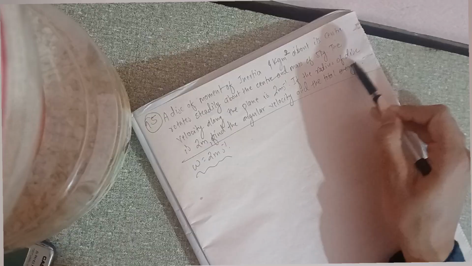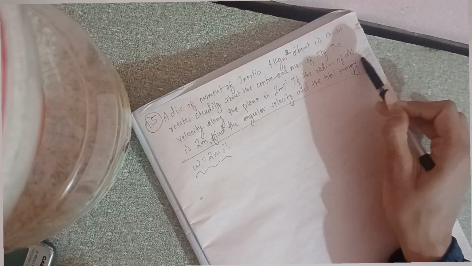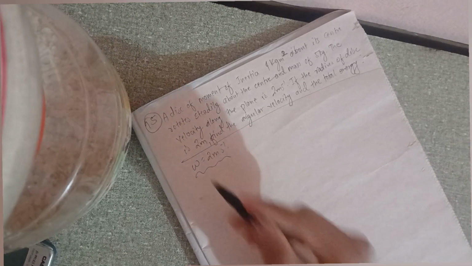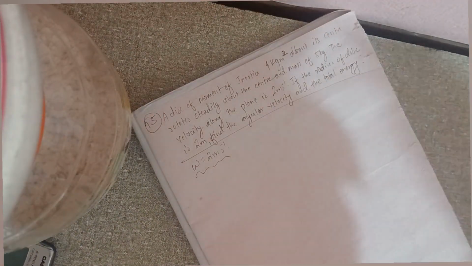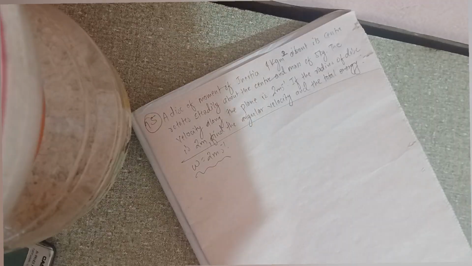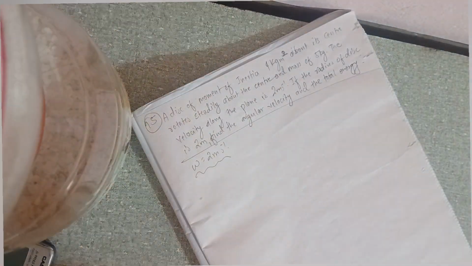Okay, this is a bit different question. You need to read it very thoroughly to actually understand what is happening. So the angular velocity is given as 2, right?